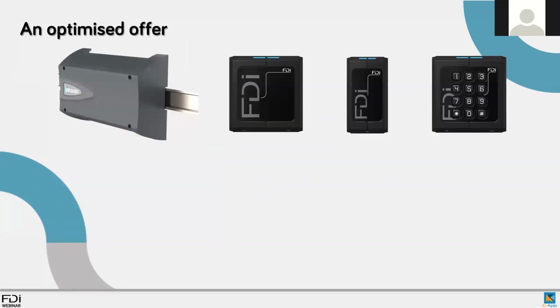So when we are talking about physical access control, we are talking about the FDI offer using the Hypercent controller on one side, which is the standard and centralized system of physical access control, and also using the adapted reader, which can be perfectly adapted to any of your projects.